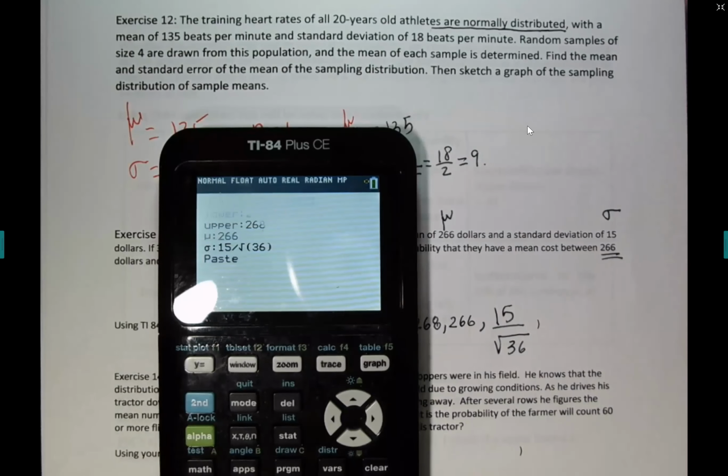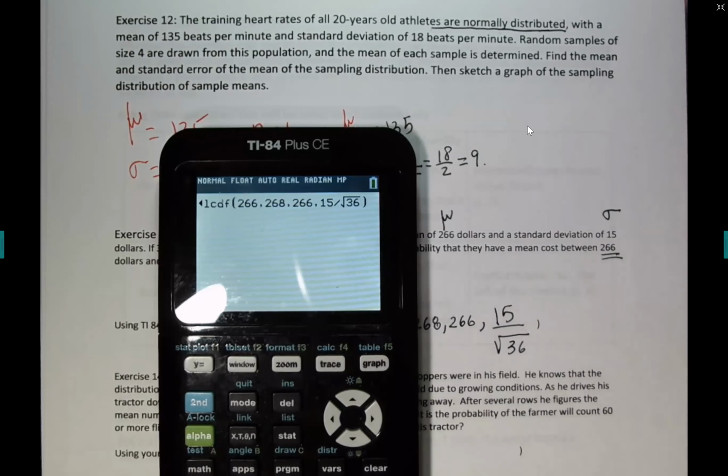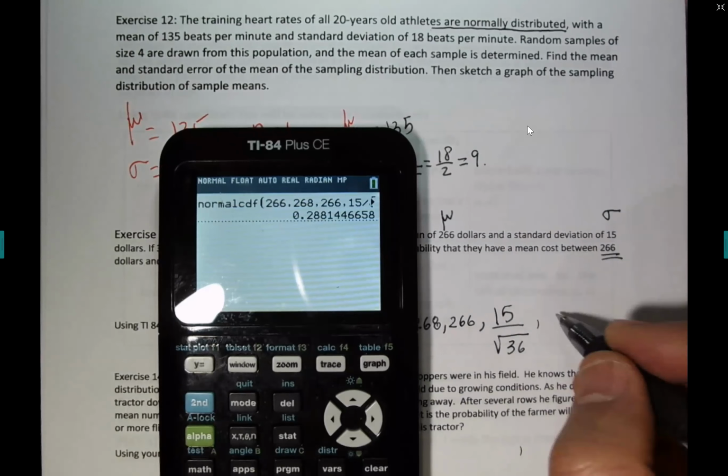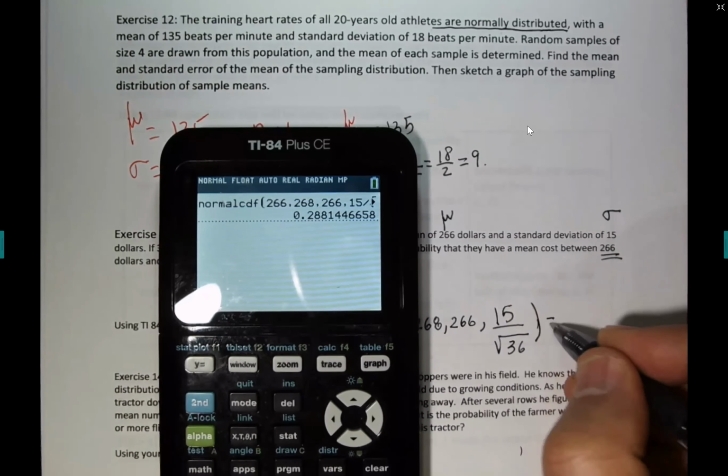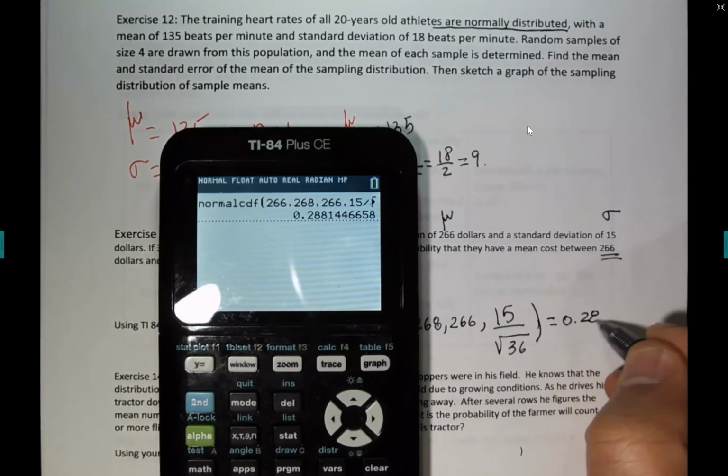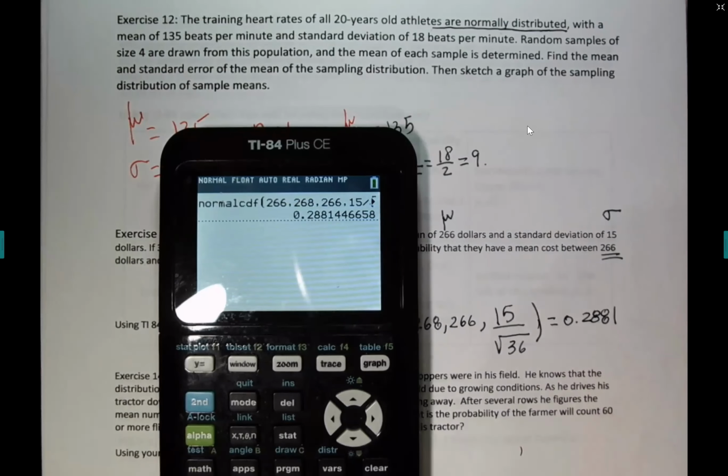And look, guys, that's exactly what I show on the screen, on the paper. And now hit enter. 4 decimal places, it will be 0.2881. You're going to get a totally different answer if you put 15 toward the end. So that is the correct answer.